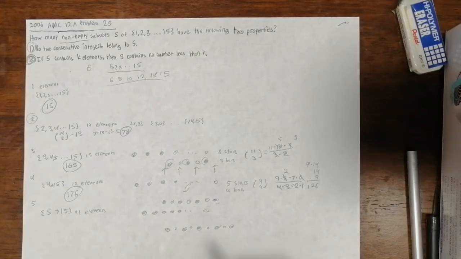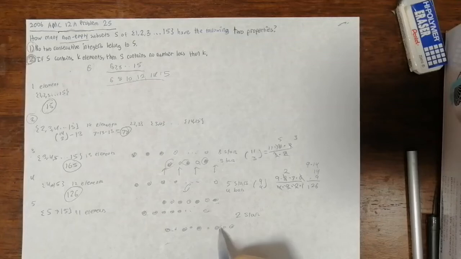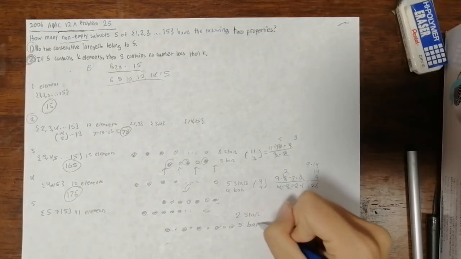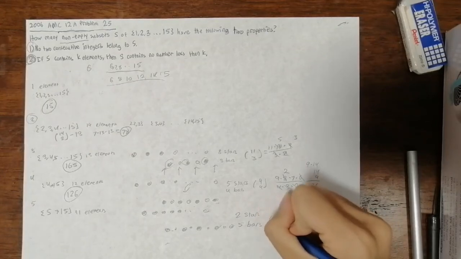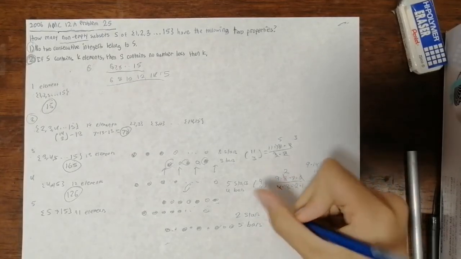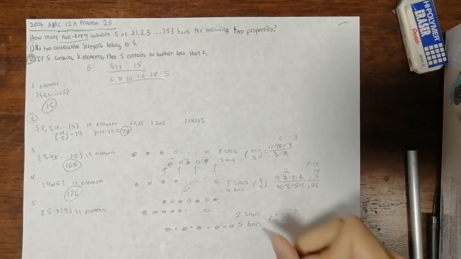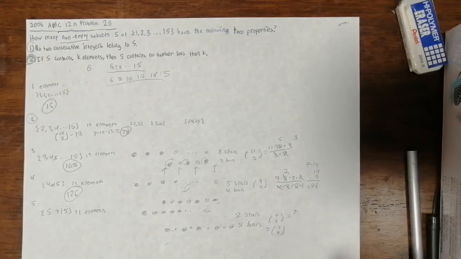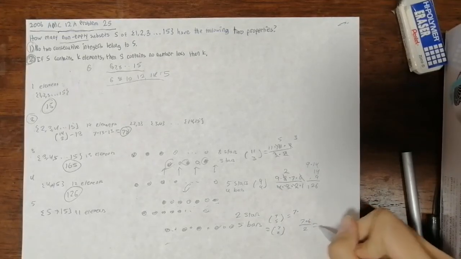This takes up, let's see, 1, 2, 3, 4, 5, 6, 7, 8, 9. So now we have 2 remaining stars and 5 bars. So this would be 7 choose 5, which is also equal to 7 choose 2. That's 7 times 6 divided by 2, which is 21.